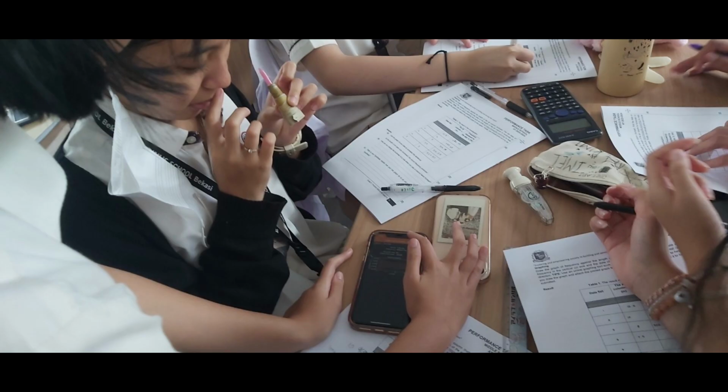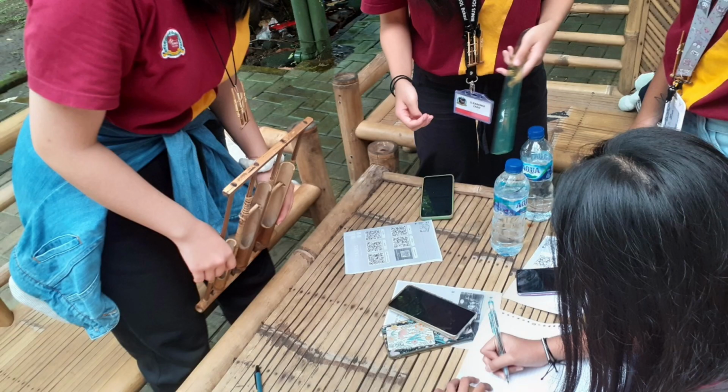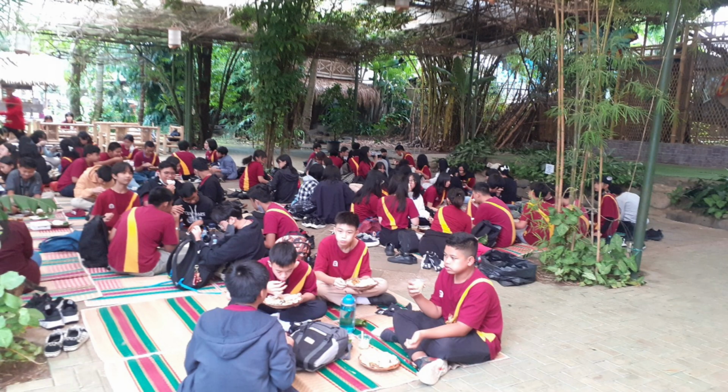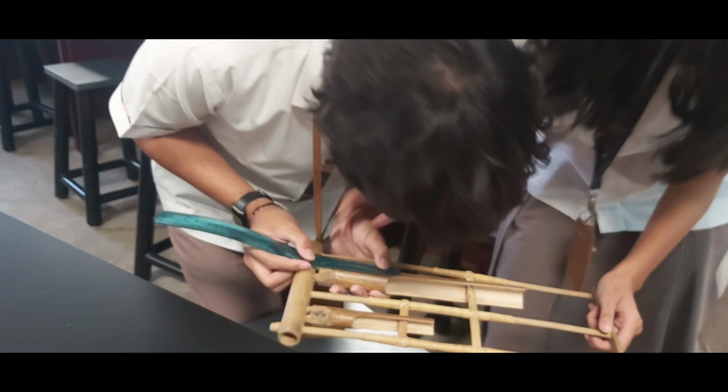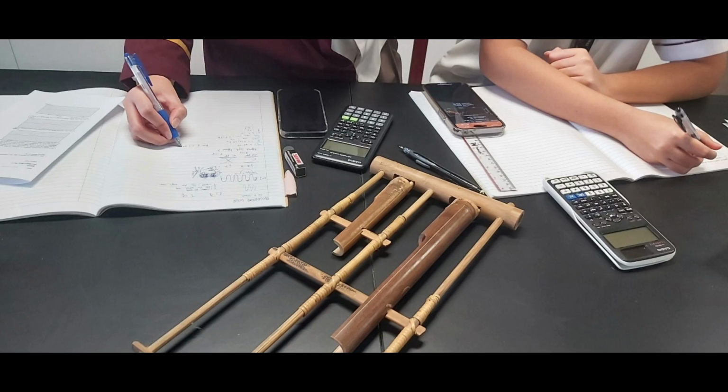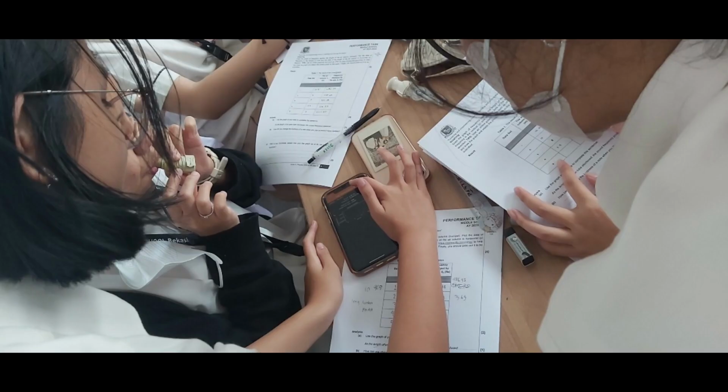Why does this strategy work? First, it works in any learning mode. Second, it connects abstract concepts to cultural identity. In conclusion, whether in person, remote, or during a field trip, this strategy is adaptable because physics is everywhere. When students see science reflected in their culture, learning becomes meaningful. Physics isn't just found in the textbook, it's rooted in our tradition.